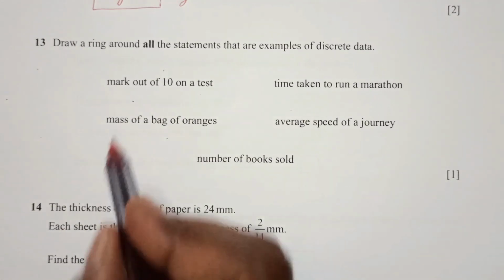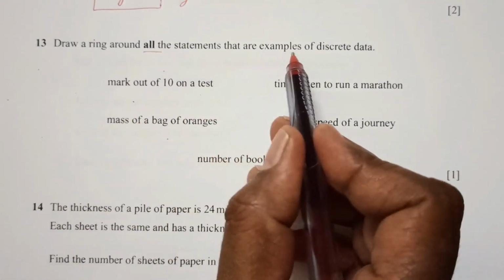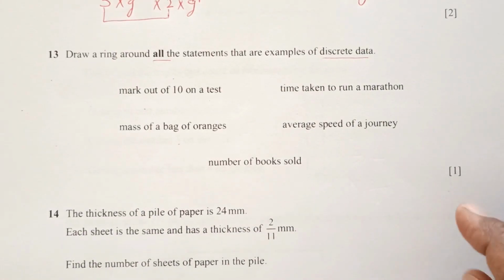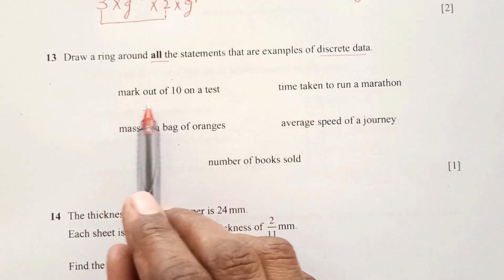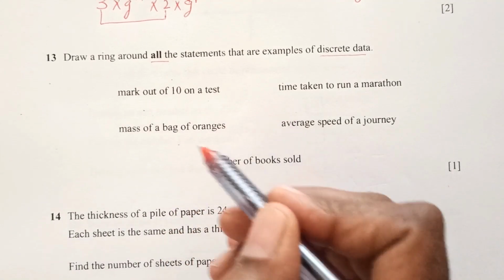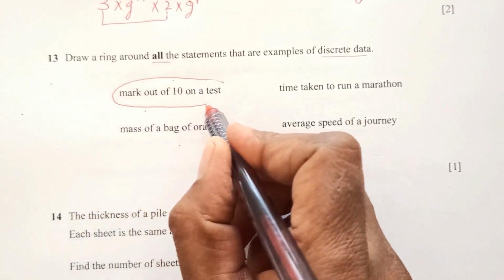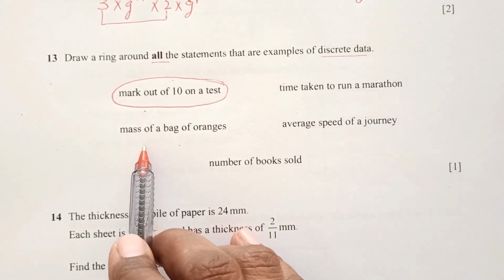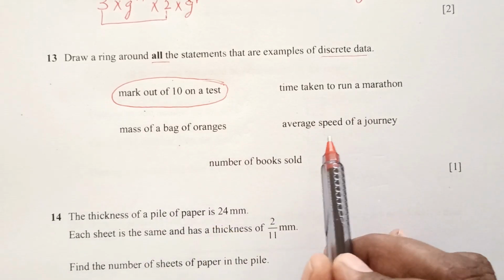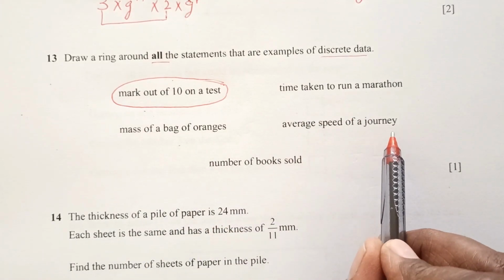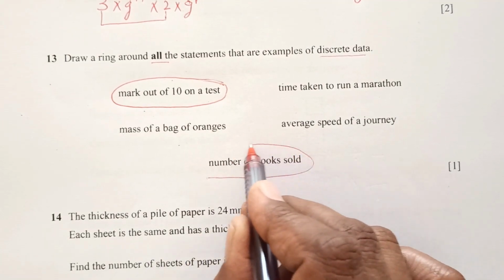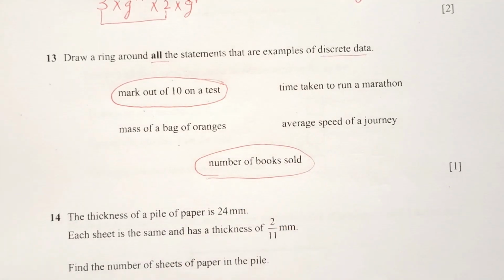Number 13. Draw a ring around all the statements that are examples of discrete data. So discrete data is data that can be counted individually. In this question, marks out of 10 on a test will be discrete data because they will be individual marks. Time taken to run a marathon cannot be discrete. Mass of a bag of oranges is also not. Average speed of a journey is also not discrete. Now the number of books will be discrete data.